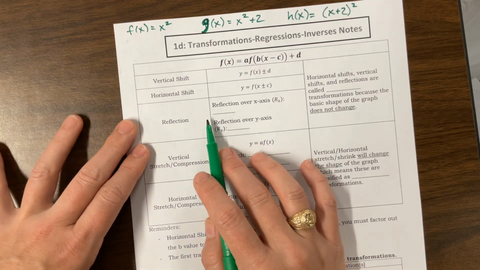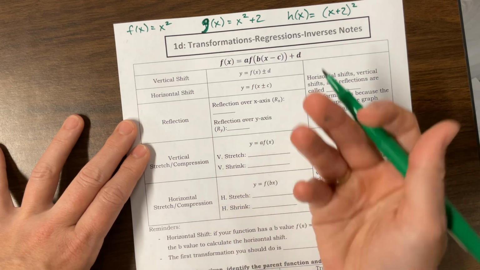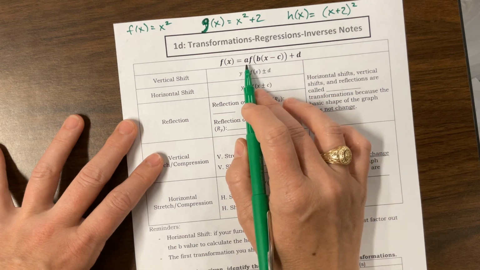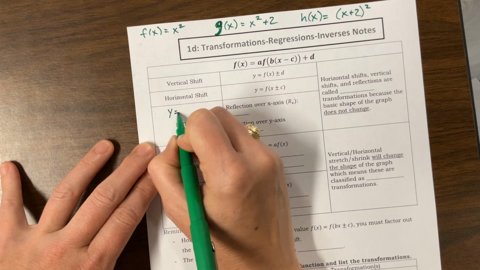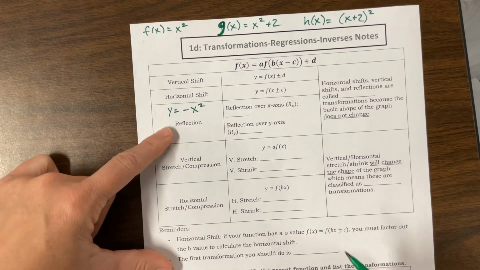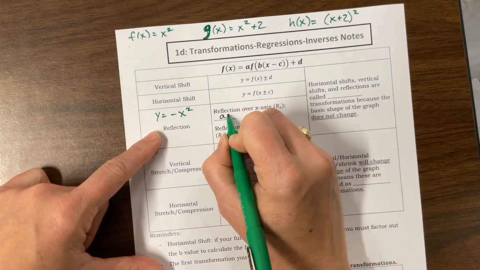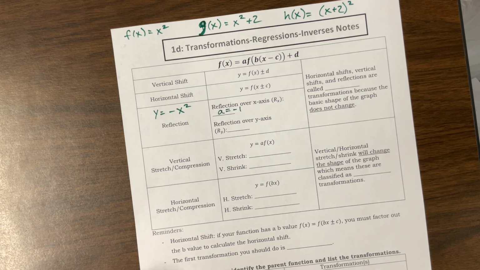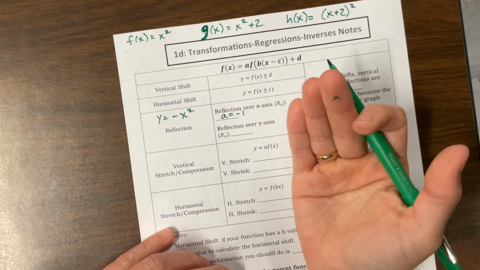The next one, we can reflect it over the x-axis by changing the number out front. If I make a negative, like y equals negative x squared, that has reflected over the x-axis. That's where a is equal to -1. And a reflection over the y-axis depends on what type of graph it is.